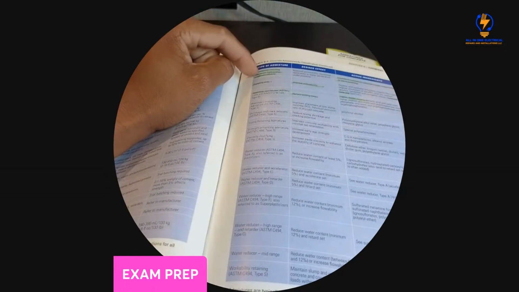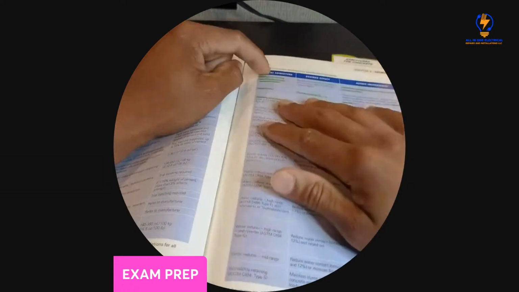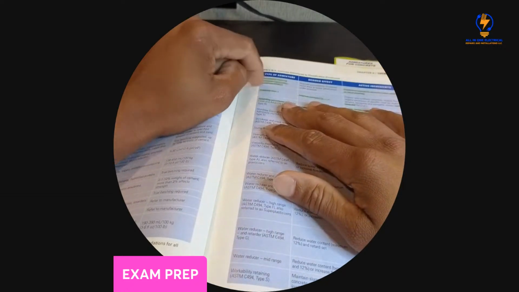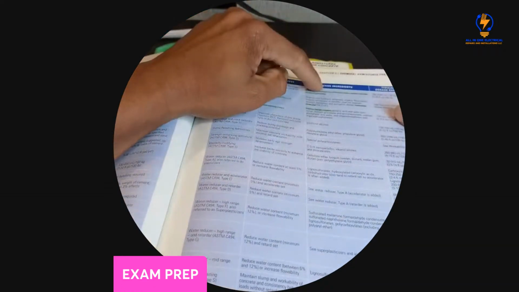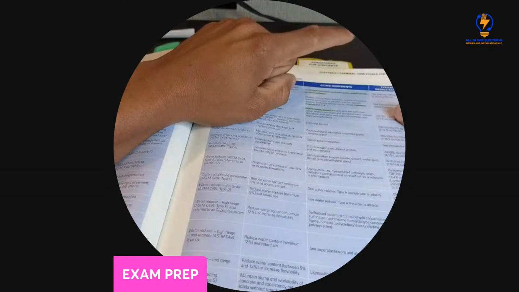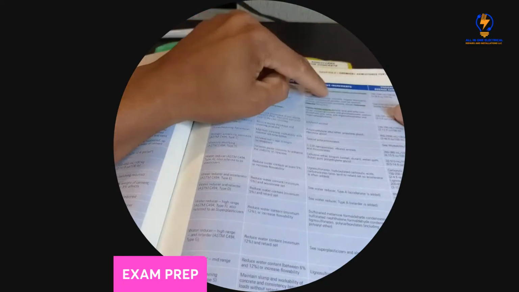Also, permeability reducing admixtures, hydrostatic conditions, active ingredients. You're going to highlight in active ingredients in the same one: crystalline, hydraulic polymers, latex, water soluble or liquid polymers.